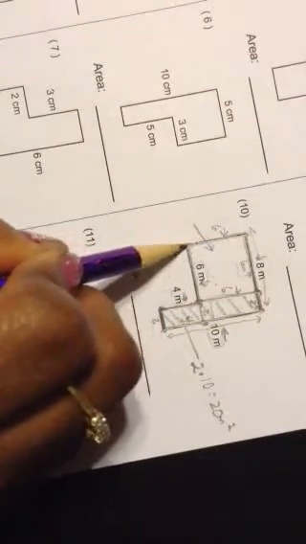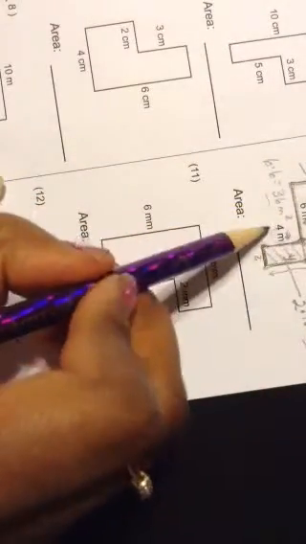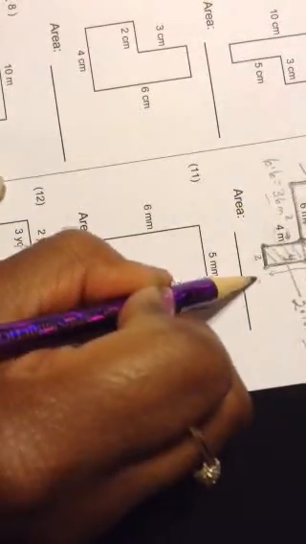So now I have the base and the height of this shape. This is a square. I have the base at 6 meters and the height at 6 meters. So the area is 36 meters squared for this square. And now I'm going to add those areas together. The area of this entire complex shape is now 56 meters squared.